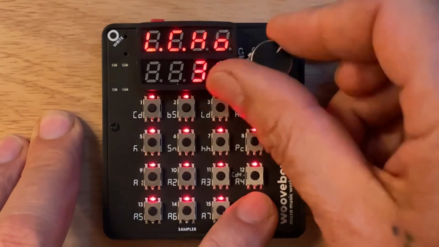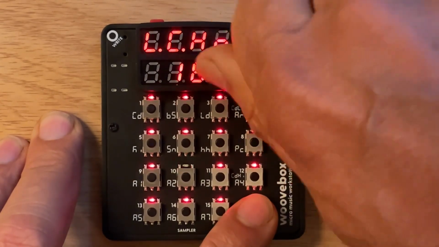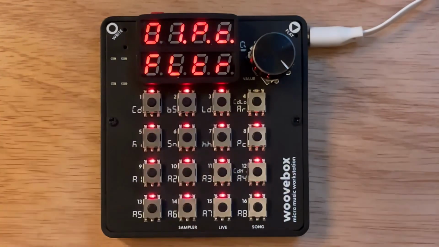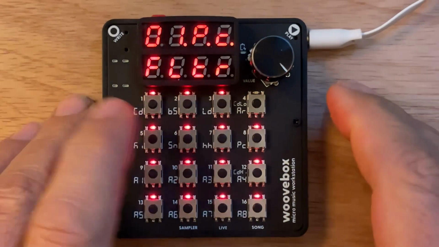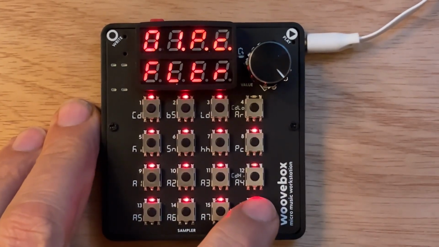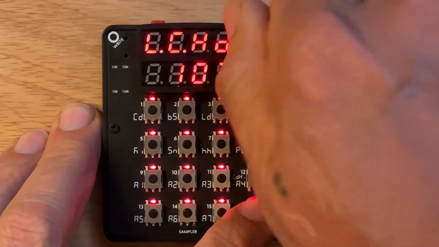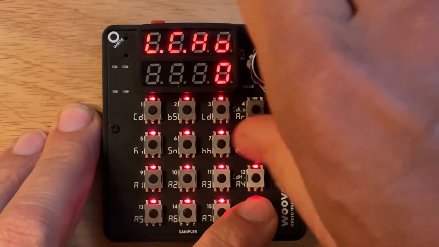If I turn this hold way up, you'll hear that there's movement, but you don't hear it moving within a time frame. It's not a constant change. It's changing it and then holding it for bits of time. I'm not likely to use that in this context.